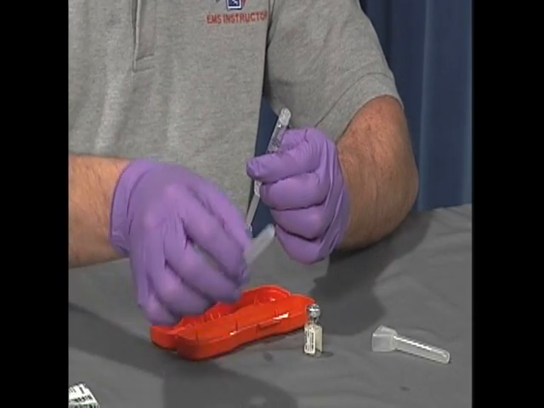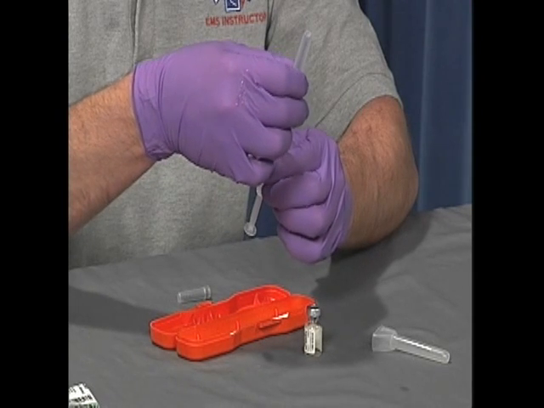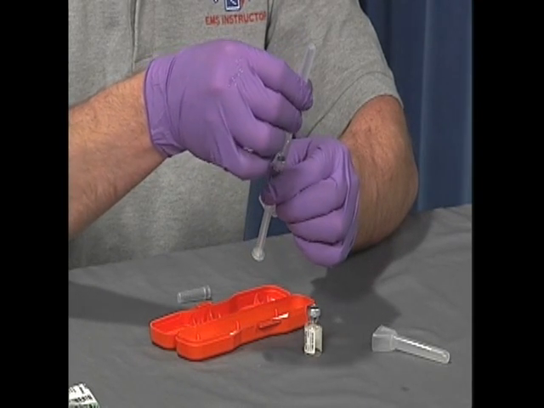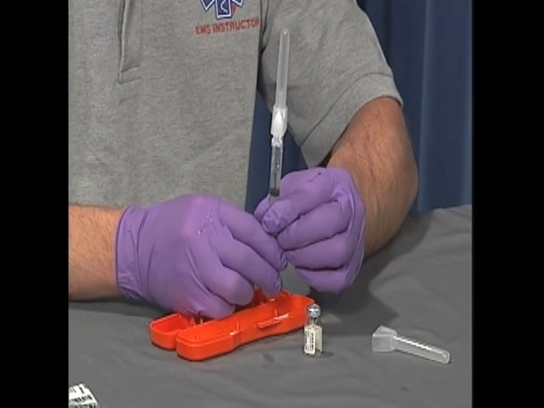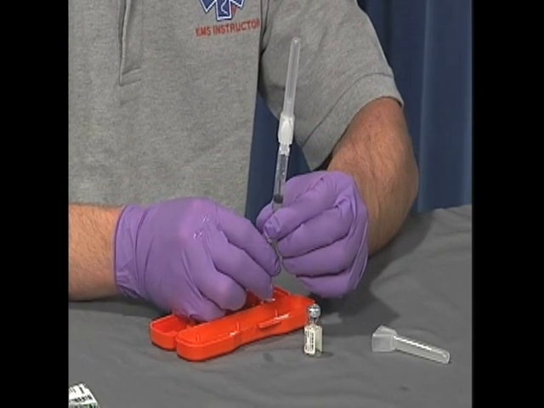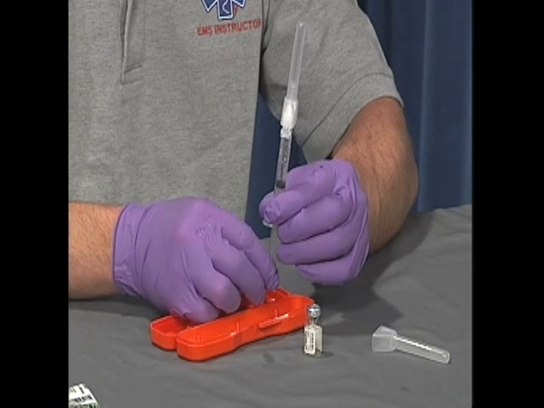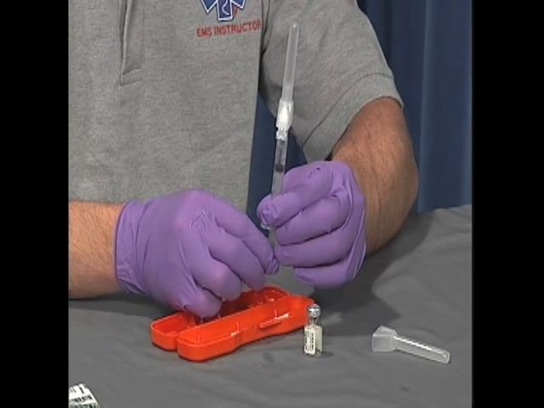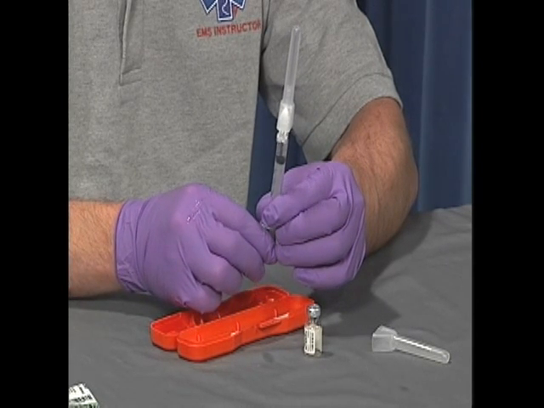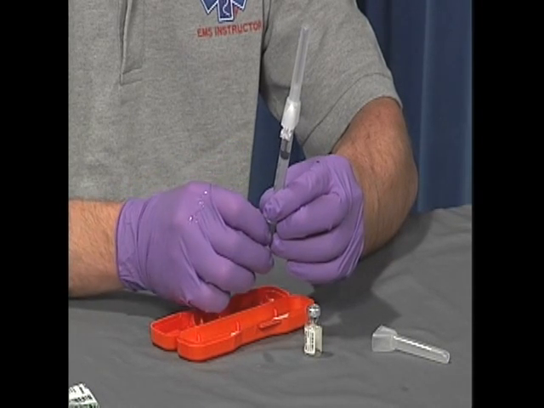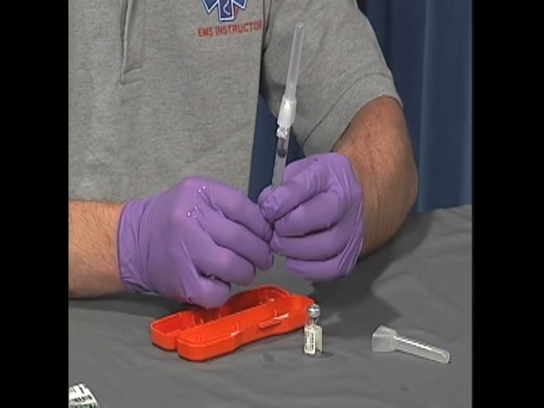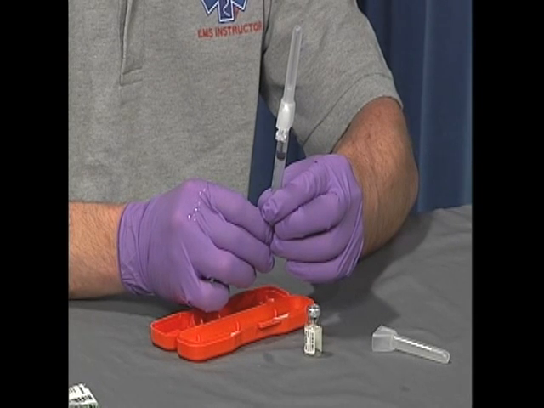Depending on the route of administration, select the appropriate size safety engineered needle. With the needle pointed upward, gently tap the syringe to move any air bubbles to the top. Gently depress the plunger of the syringe until air is expelled and only the desired amount of medication remains in the syringe. The medication is now ready for administration.